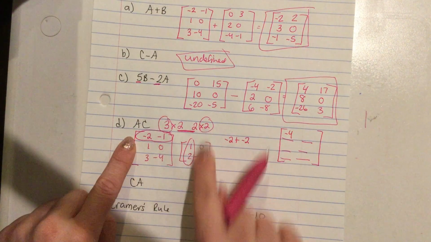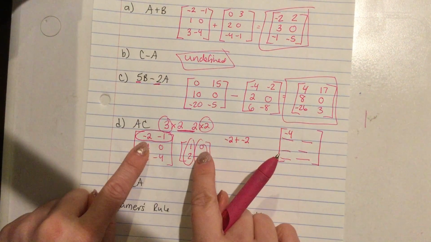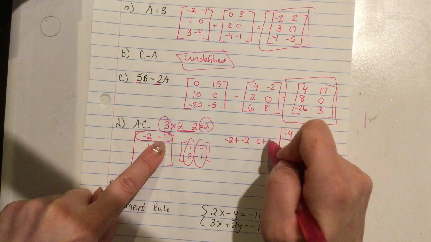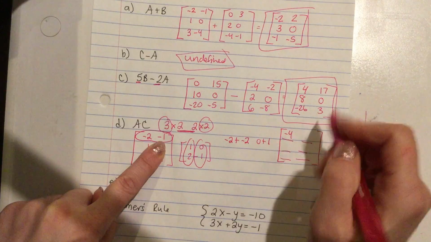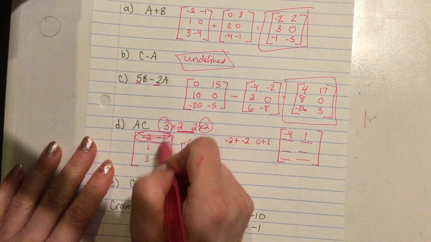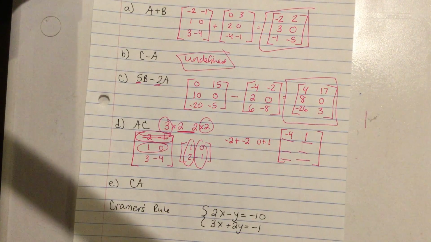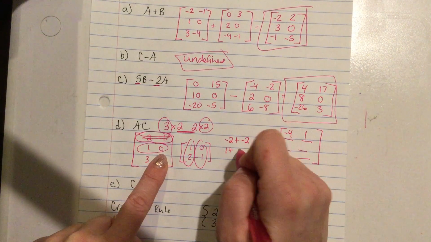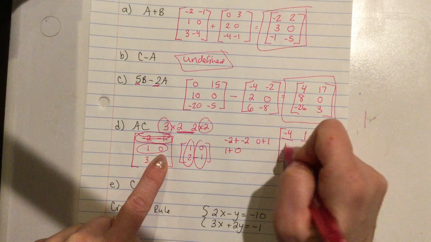Now I stay with the top row, go to the second column. -2 times 0 is 0. Plus, -1 times -1 is 1. 0 plus 1 is 1. I'm done with the top row, so now I go to the middle row. 1 times 1 is 1. Plus, 0 times 2 is 0. 1 plus 0 is 1.